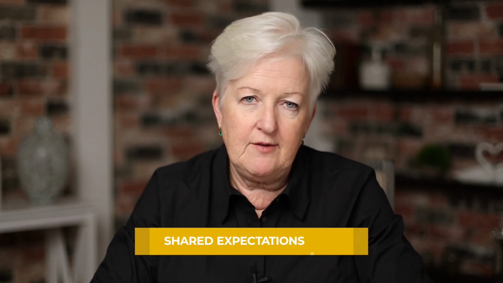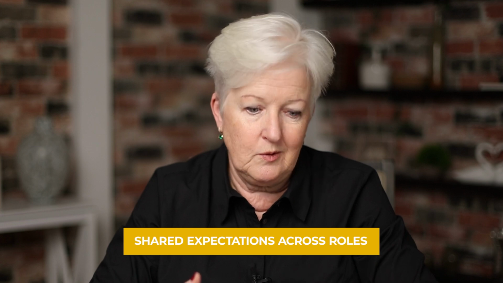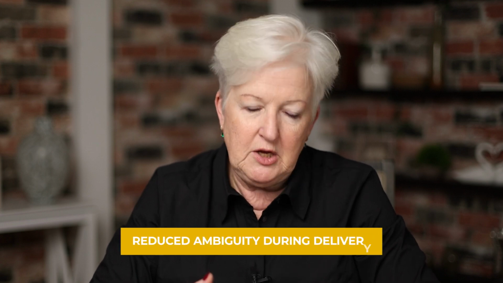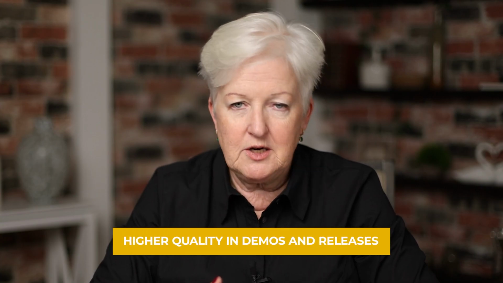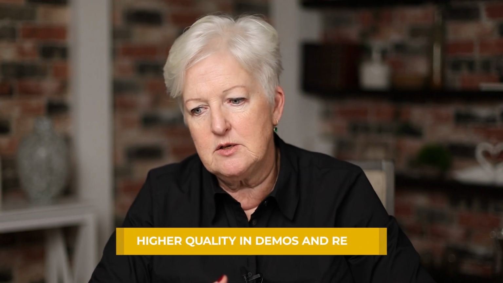The benefits of a clear definition of done in Agile: it means that we have shared expectations across roles, we have reduced ambiguity during delivery, and we can also have higher quality demos and releases because we're using the DoD almost like a true north, like a compass bearing for ourselves.